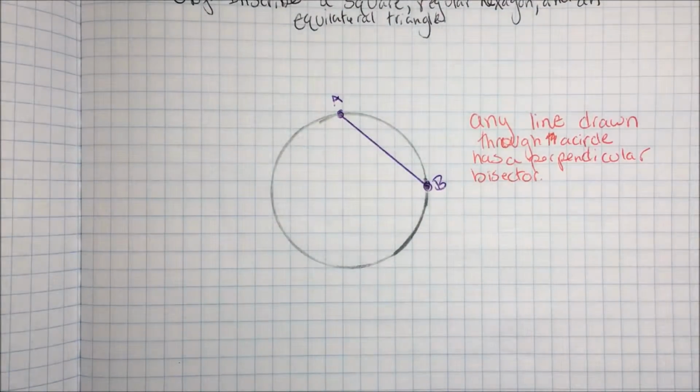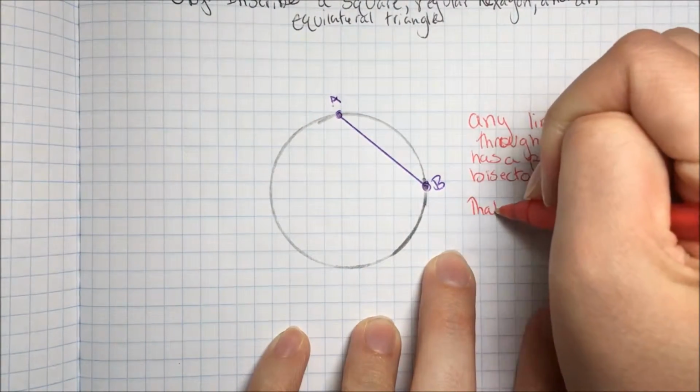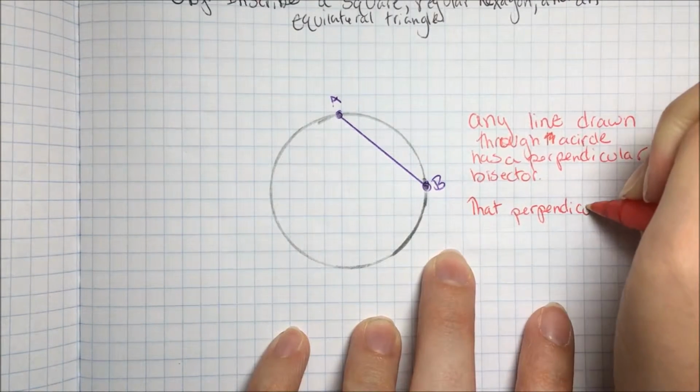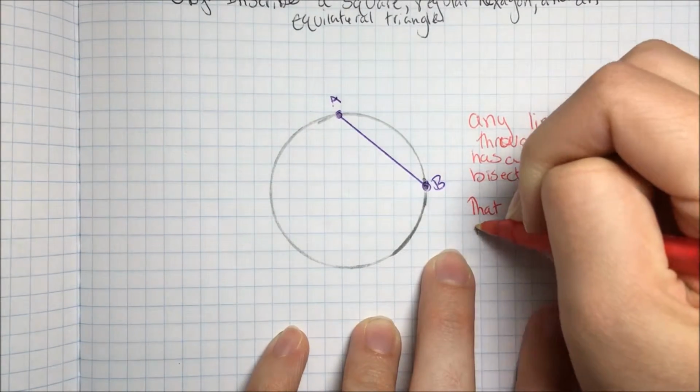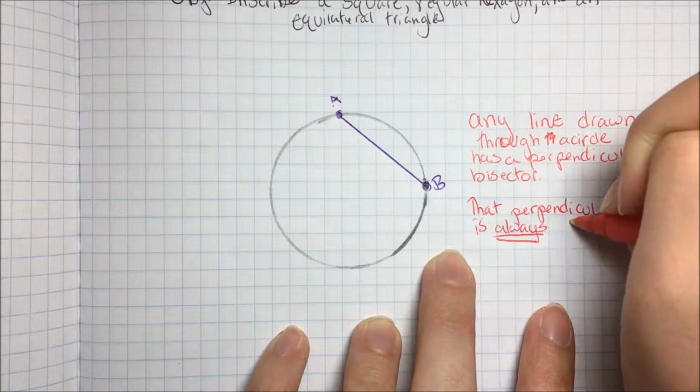Any line drawn through the circle has a perpendicular bisector. That perpendicular bisector is always a diameter.